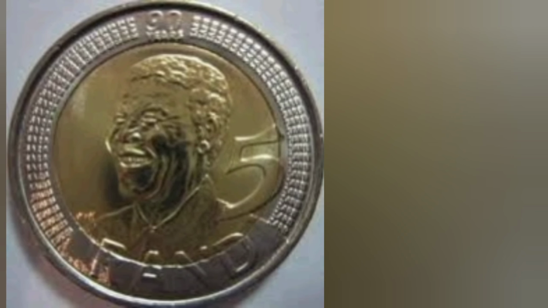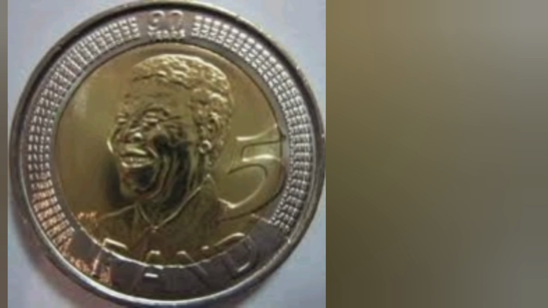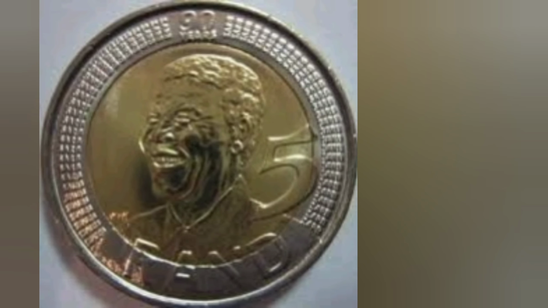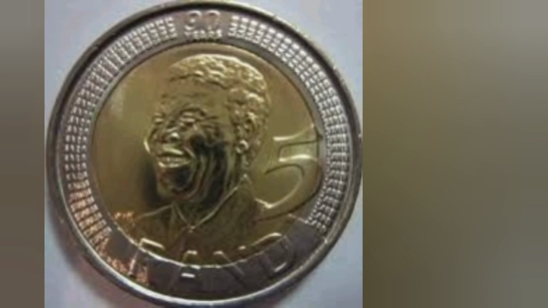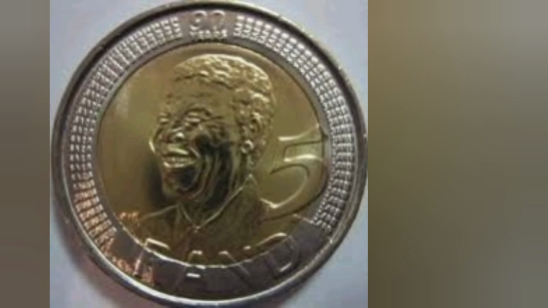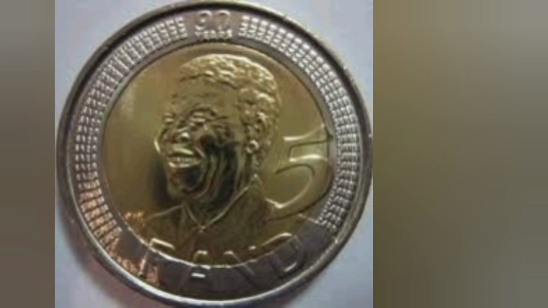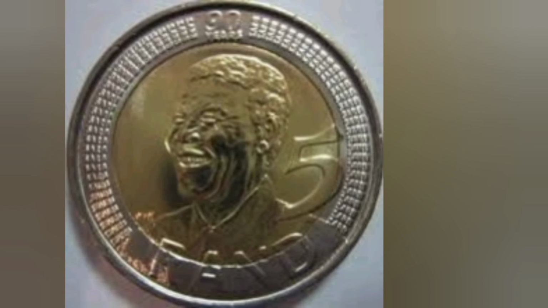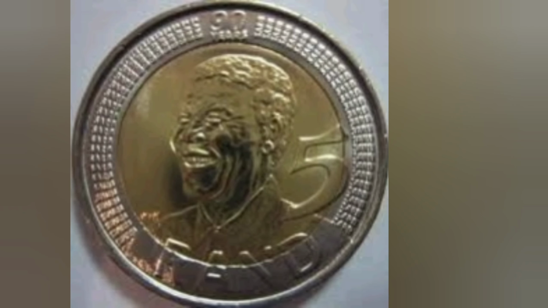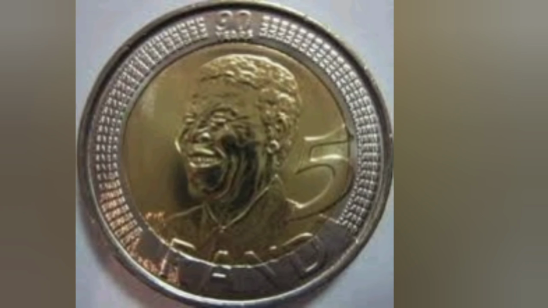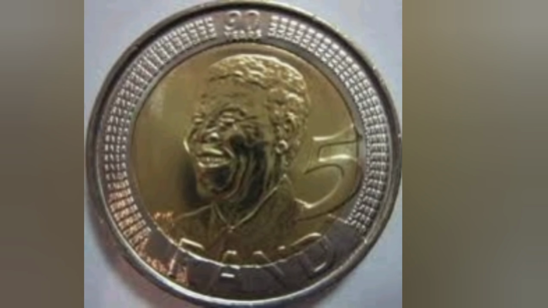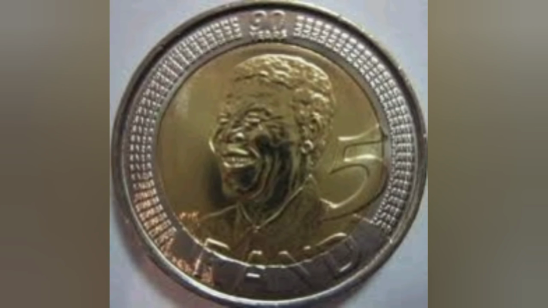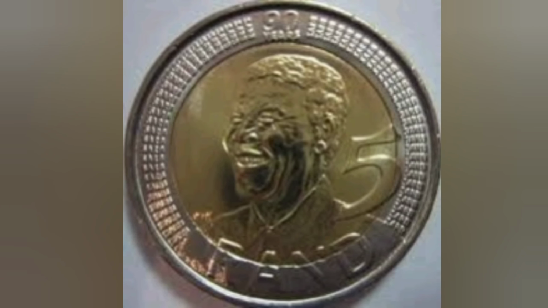This coin is part of a bimetallic design, which means it is made from 2 different metals. The center is usually made of brass, while the outer ring is made of nickel-plated metal, giving it a two-tone appearance that makes it visually attractive. The quality of minting is very high, which is why even circulated coins still look sharp and detailed. This coin was introduced after South Africa transitioned into a democratic nation, which makes it historically important. Collectors value it not just for its material, but for what it represents. The size and weight of the coin also make it unique compared to older coins, and its strong design ensures durability over time.